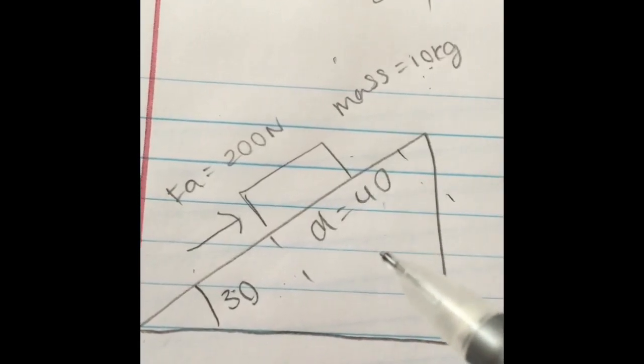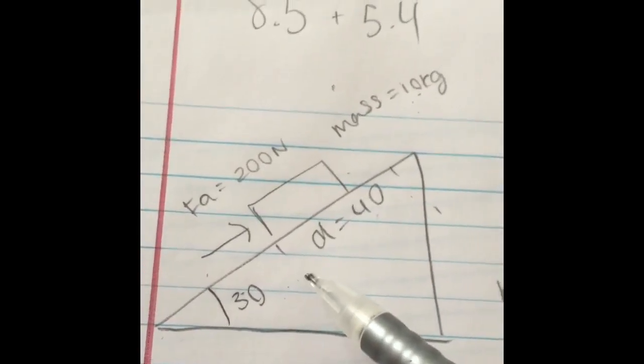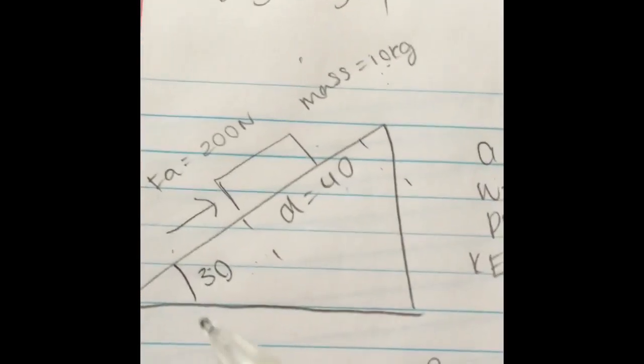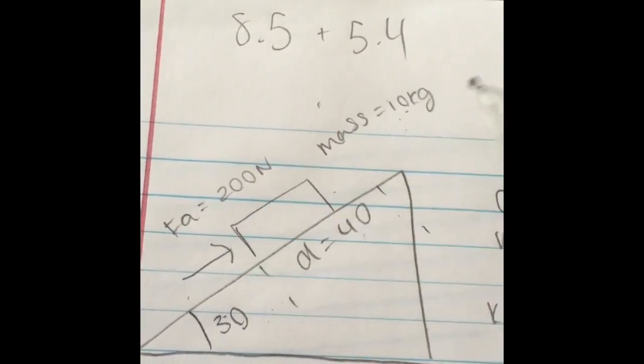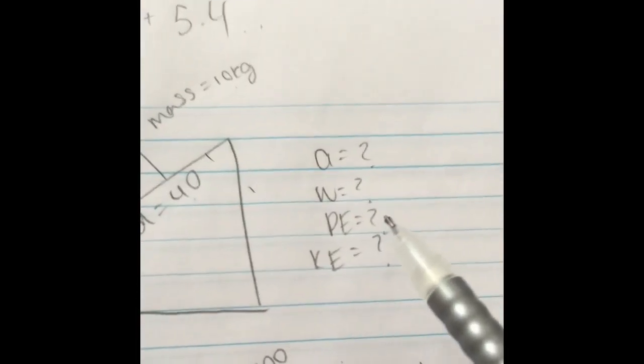Reassessing standards 8.5 and 5.4. They give us a frictionless incline, and the distance from here to there is 40. They give us an angle of 30. They give us a force applied, which is 200 newtons, and a mass of 10 kilograms. And they ask us to find the acceleration, the work, the potential energy, and the kinetic energy.